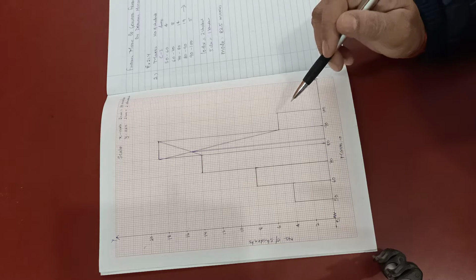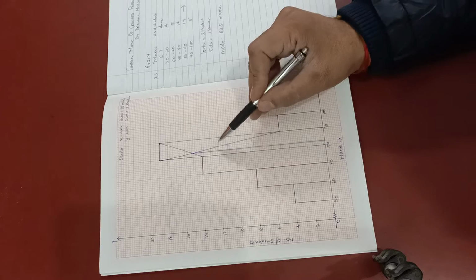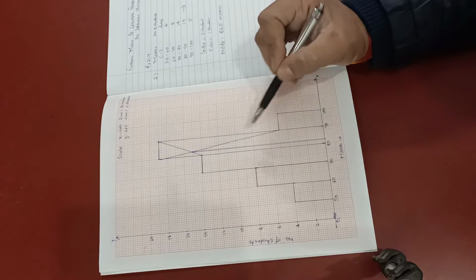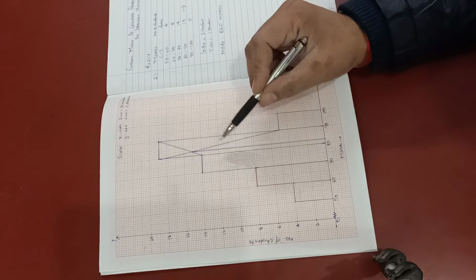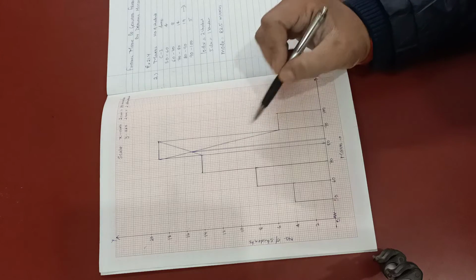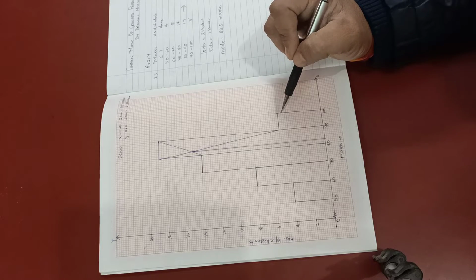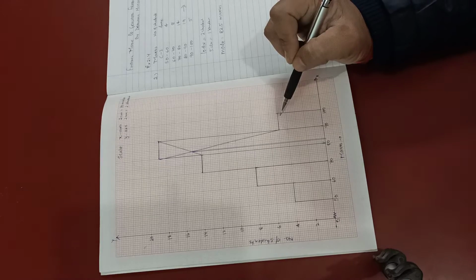Now 1 mark is for the correct plotting of the modal class and the adjacent class intervals. The plotting of these three must be absolutely correct. Then you will get 1 mark for that.